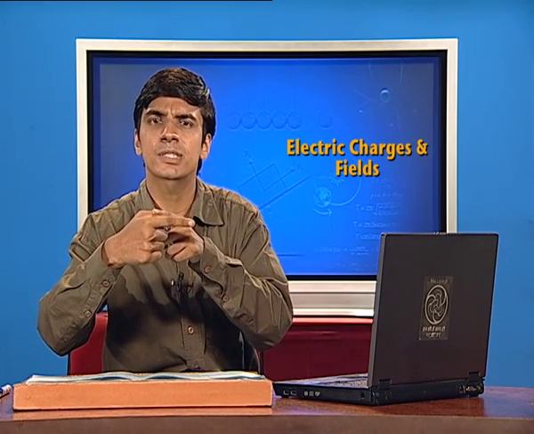So there must be some charges residing over it, say suppose delta Q is the charge and delta L is the length of my finger, that is the string. Then the linear charge density will be lambda equal to delta Q by delta L, where delta Q is the charge on this length and delta L is the linear element.